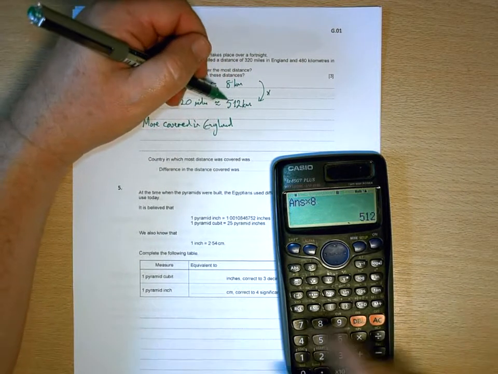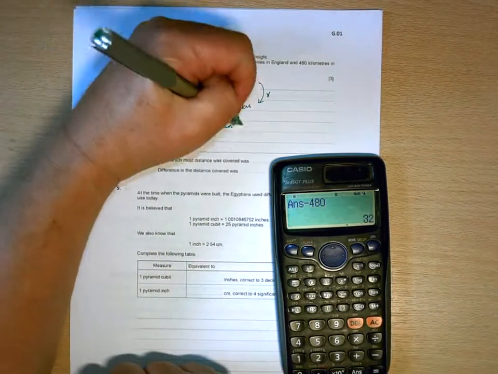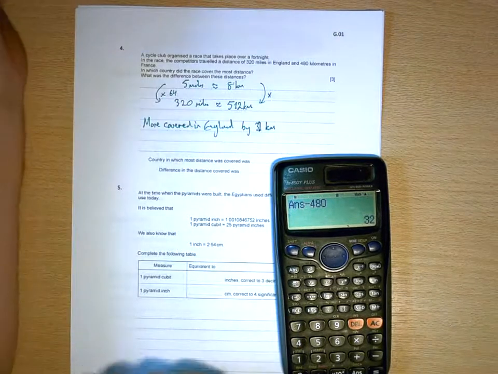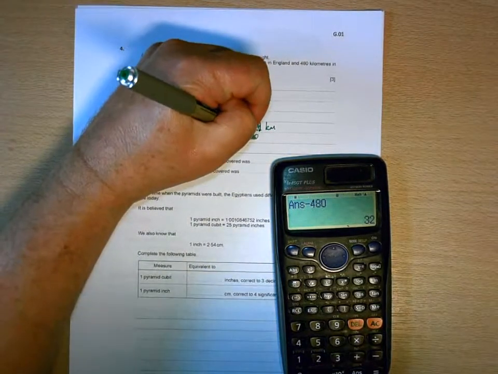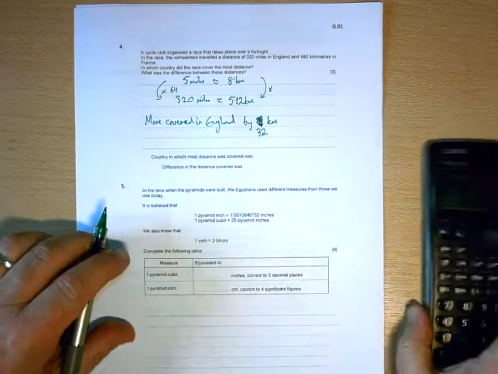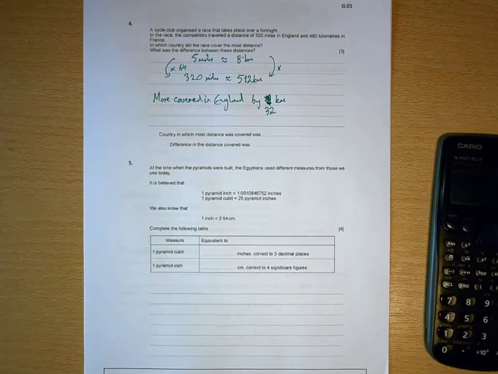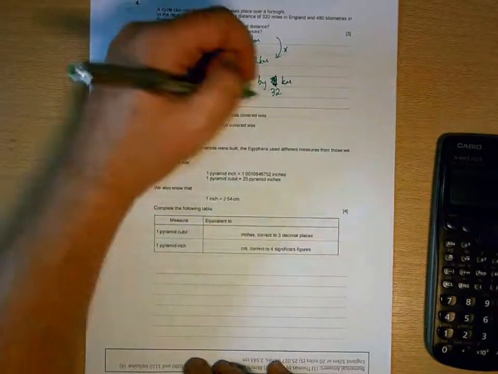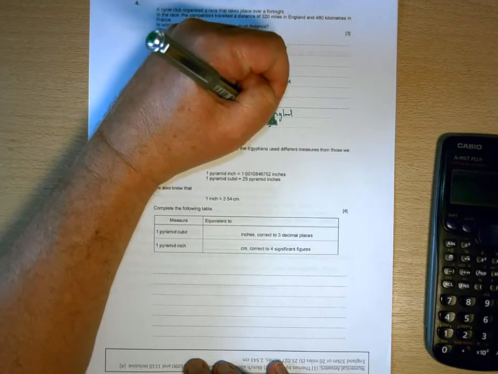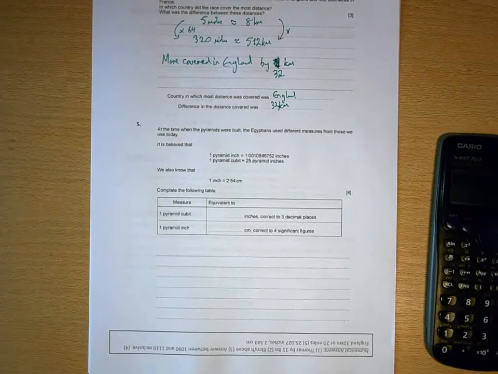And how much more would be 512 less 480, 32 kilometers. So more covered in England by 32 kilometers. So write that there, 32 kilometers.